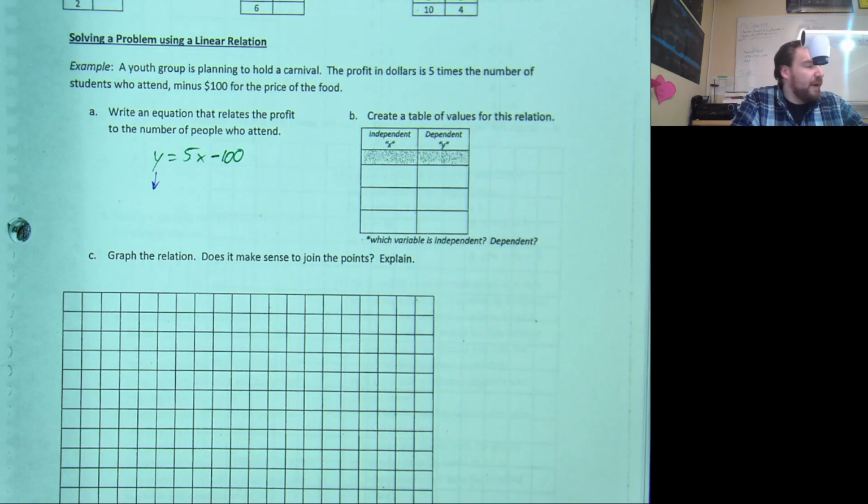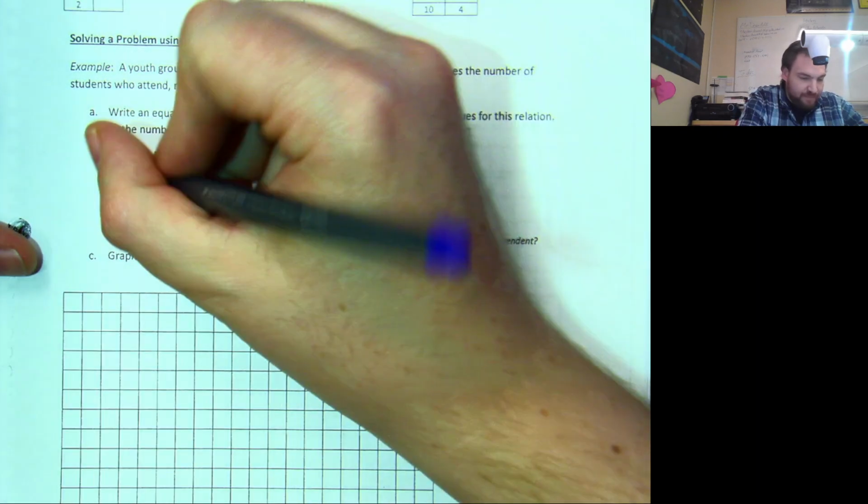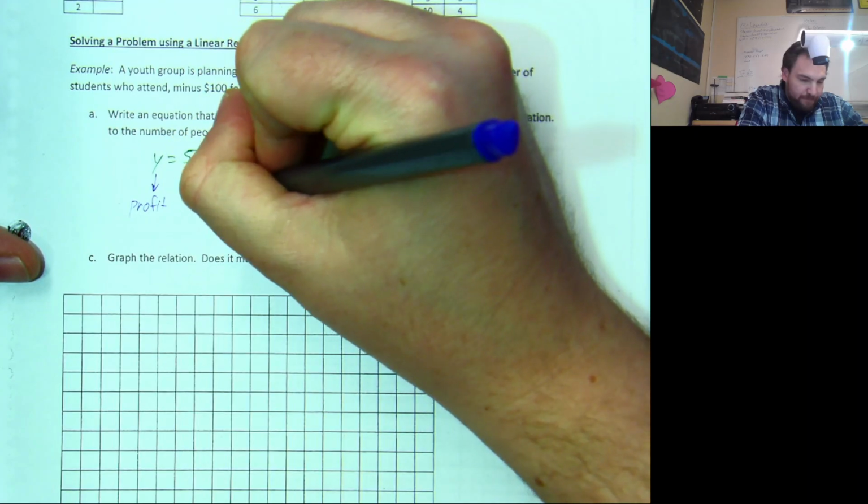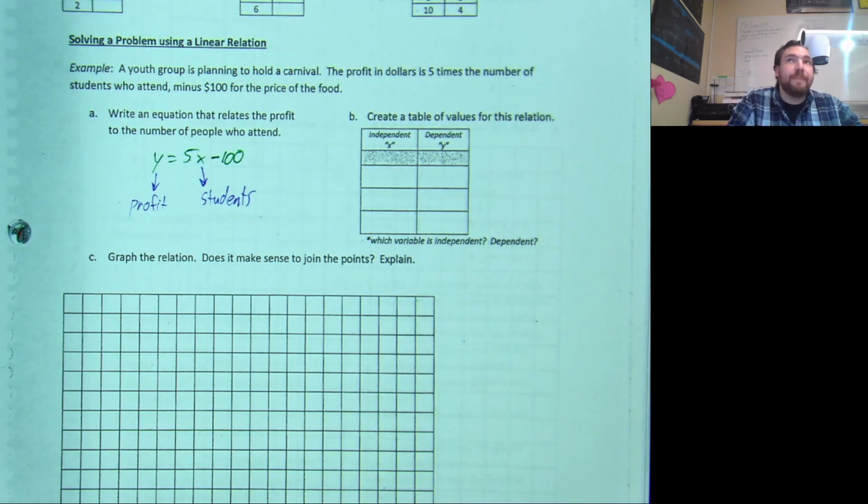Where y represents what? Cool. Questions about how she came up with that?